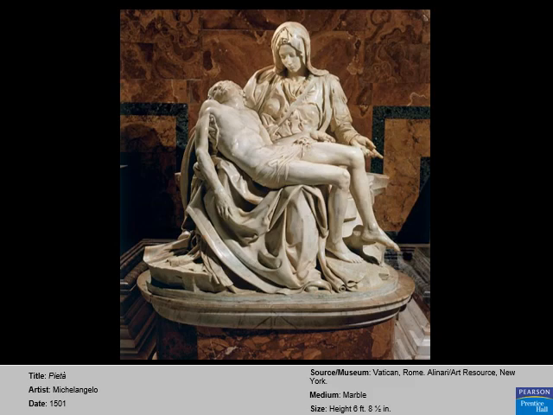Also, the wonderful phenomenon here is we have Christ at age 31 after he's been crucified, and we have Mary who looks like she's about 18, whereas of course she should be 50 if she's his mother.